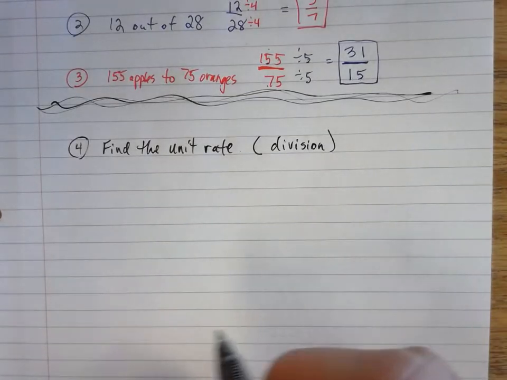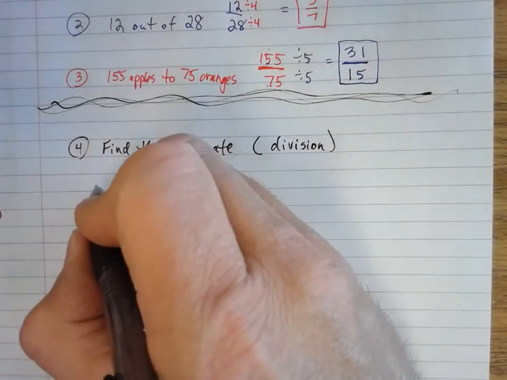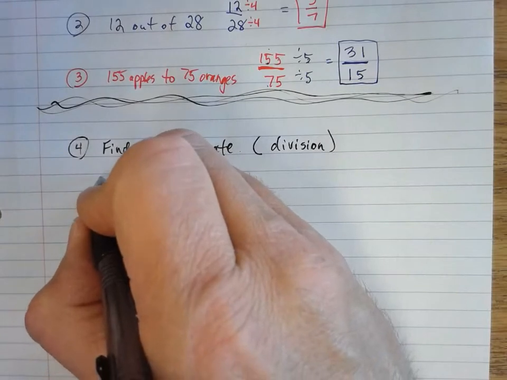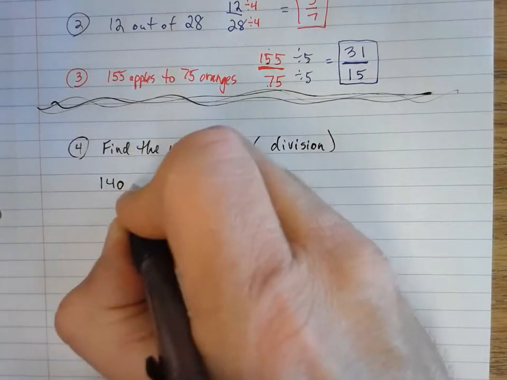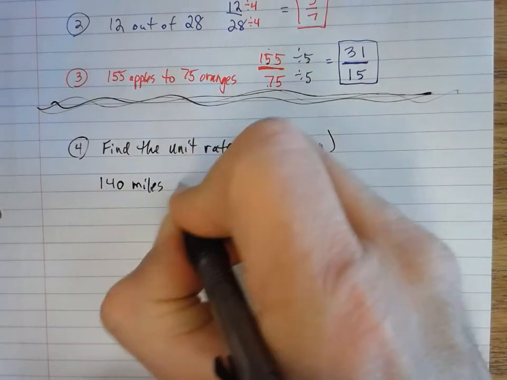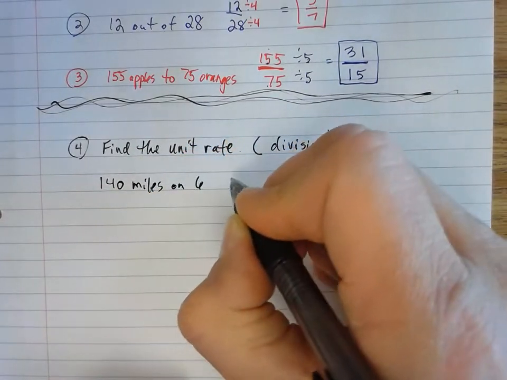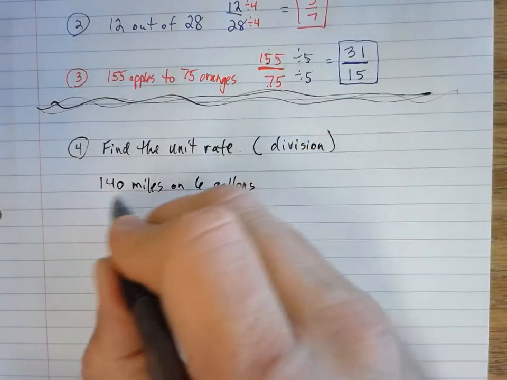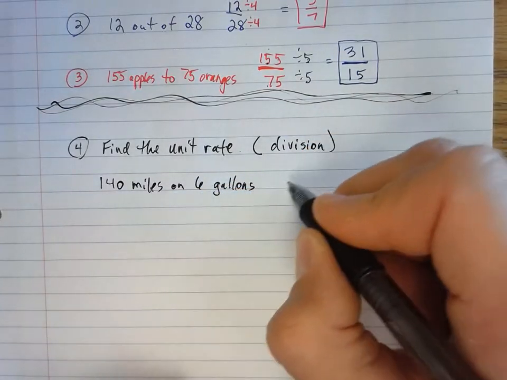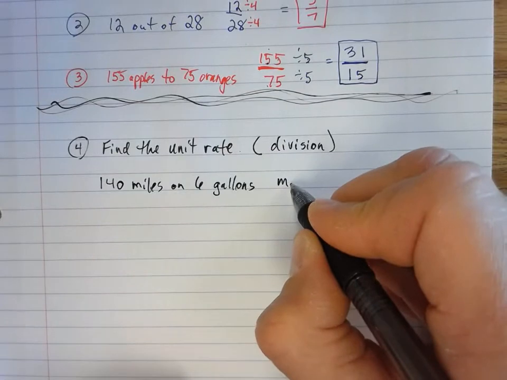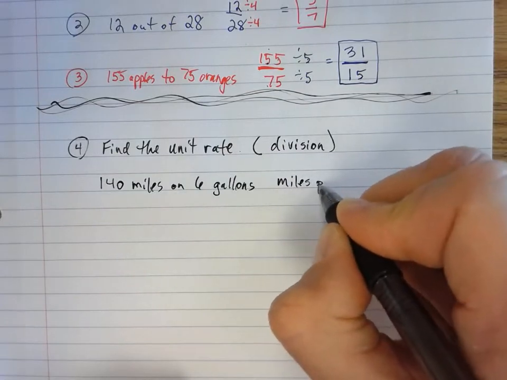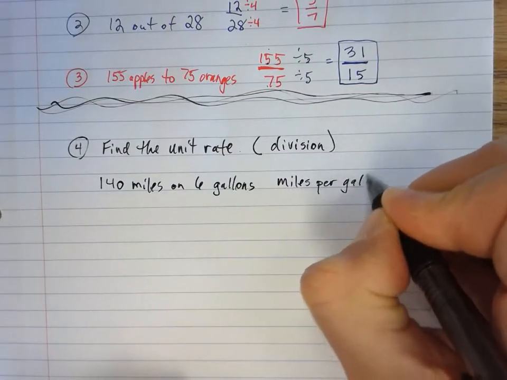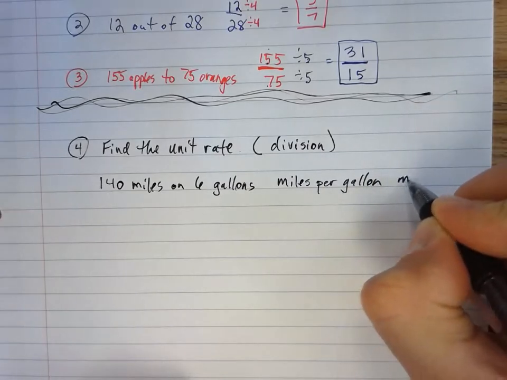Okay, so let's say you're going on a little vacation and you were going to go 140 miles on 6 gallons of gas. So of course the rate here would be miles per gallon. Okay, I know y'all have heard that before. Miles per gallon. MPG, baby.